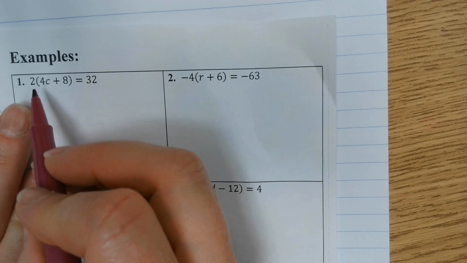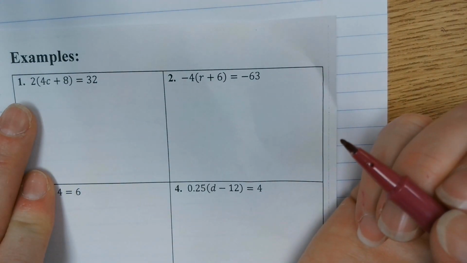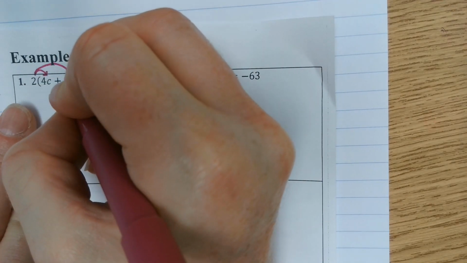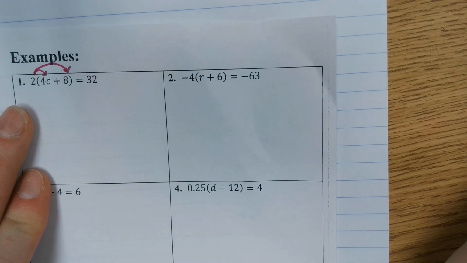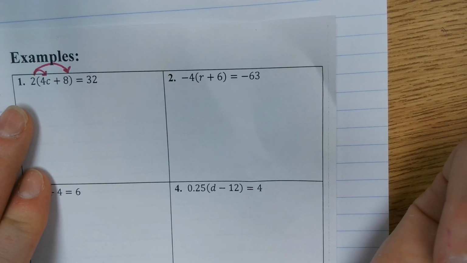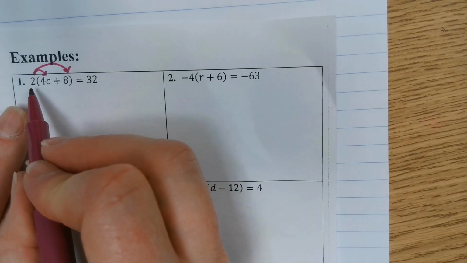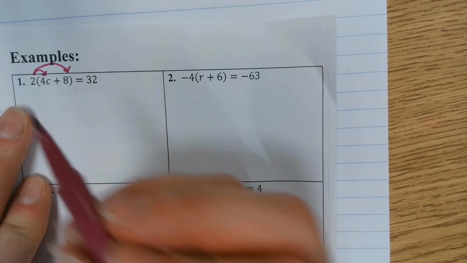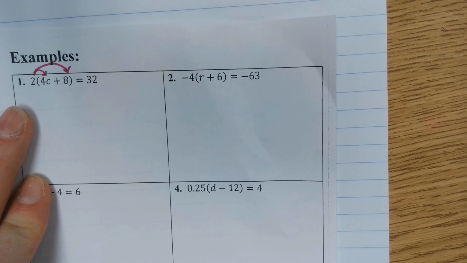Example 1, we have parentheses. We need to get rid of it by distributing. Distribute that to. So let's go ahead and do it. So you only need a half sheet. If you got a whole sheet, cut it in half and just keep half.